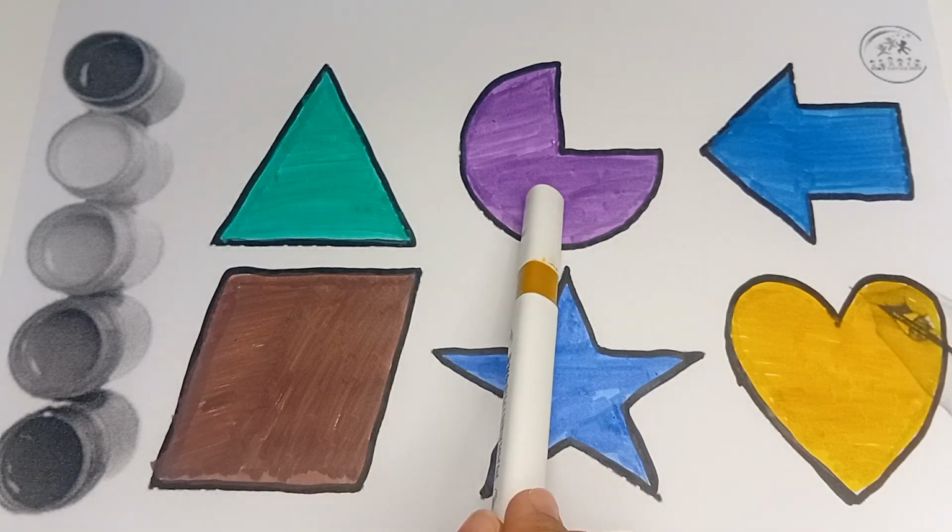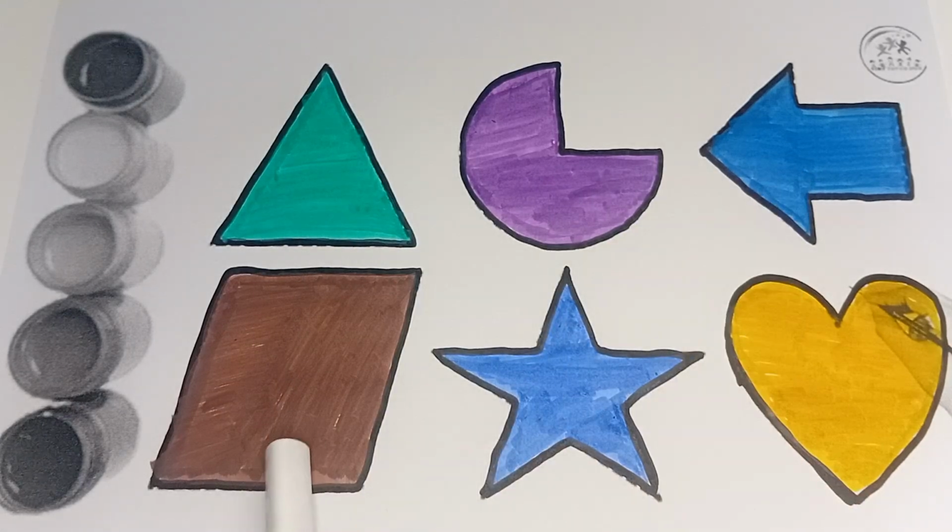Triangle shape, quarter circle shape, arrow shape, parallelogram shape, star shape and heart shape.